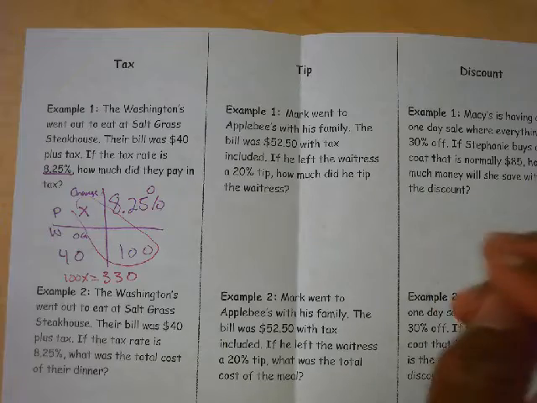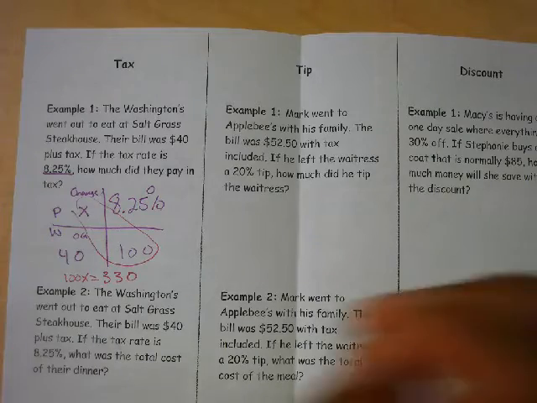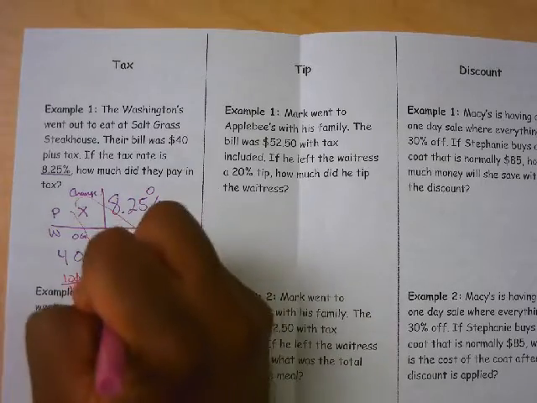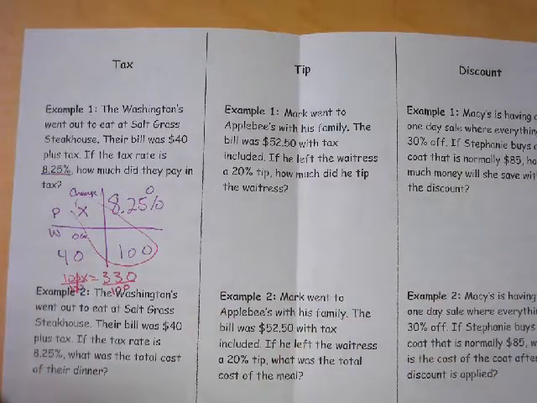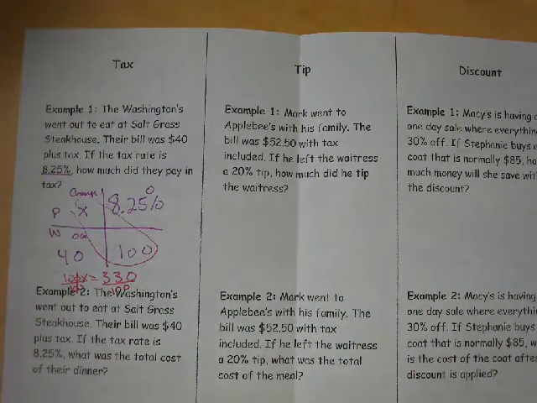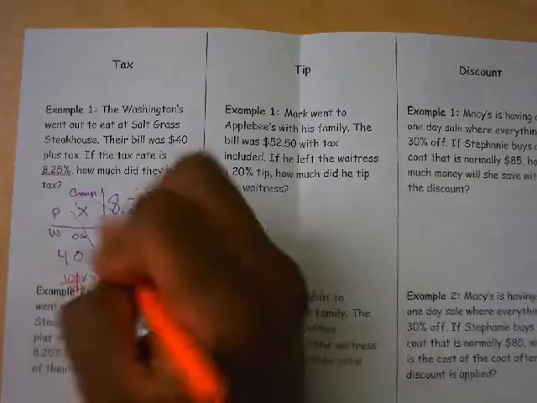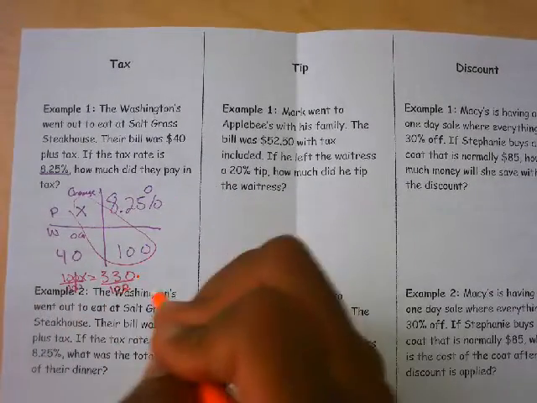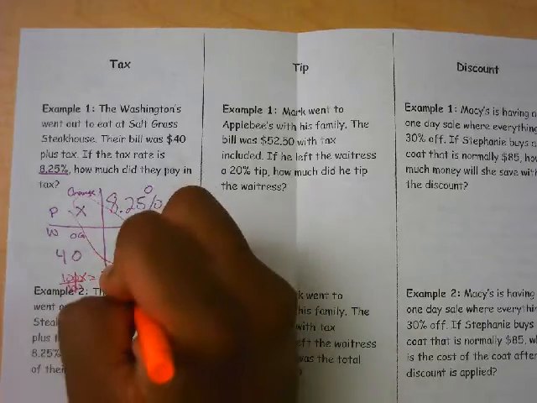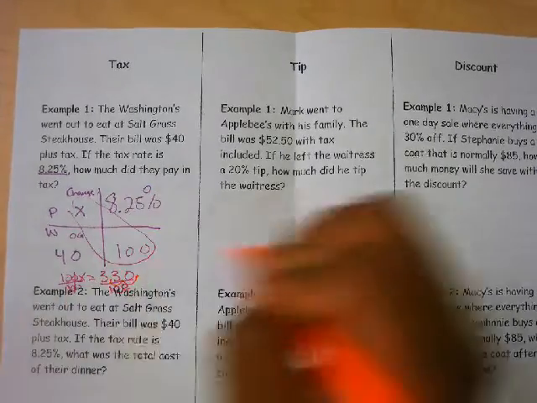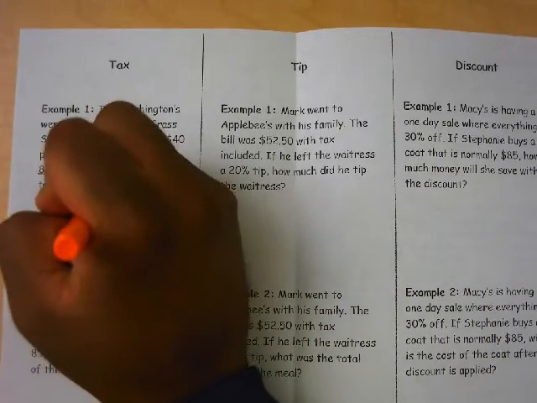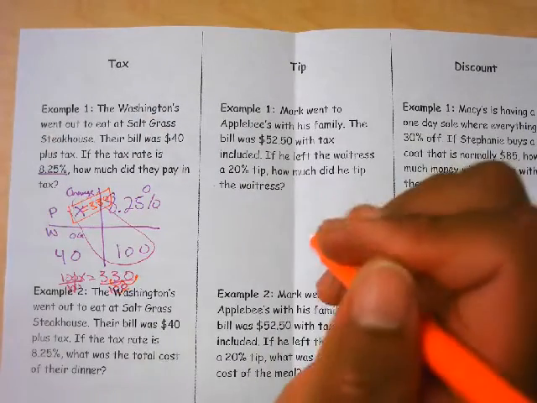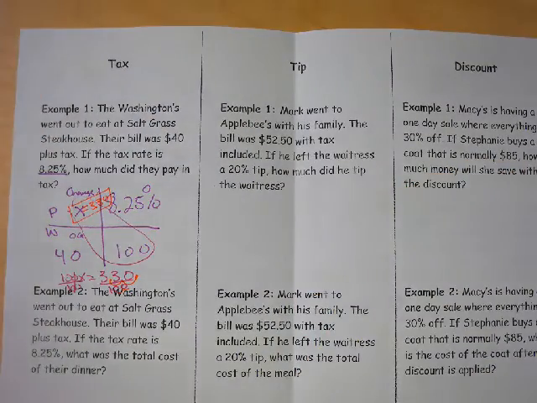So, what do I do now? Divide by 100. Since I'm dividing by 100, I can use the shortcut. There's a decimal at the end here. I can move that decimal 2 spaces to the left because you're dividing. 1, 2. And so X equals $3.30. That's how much you're going to pay in tax.